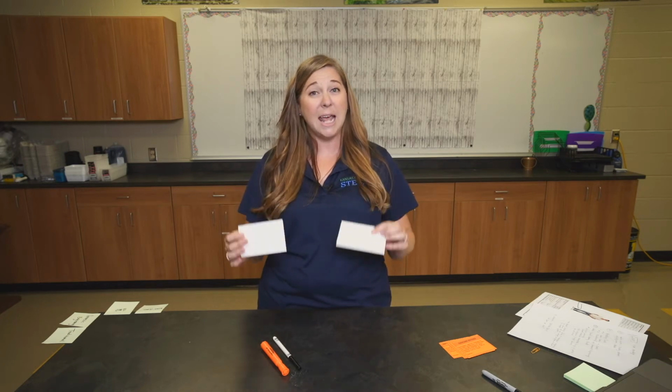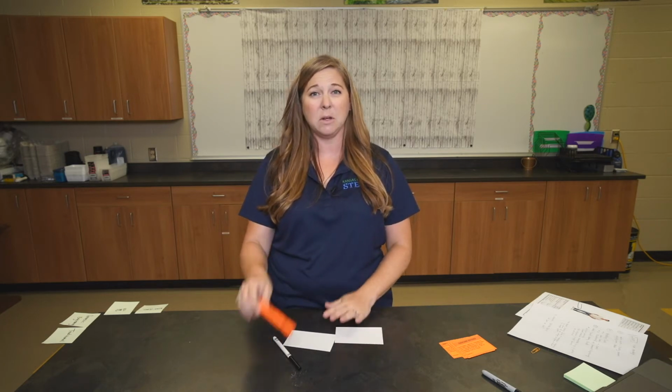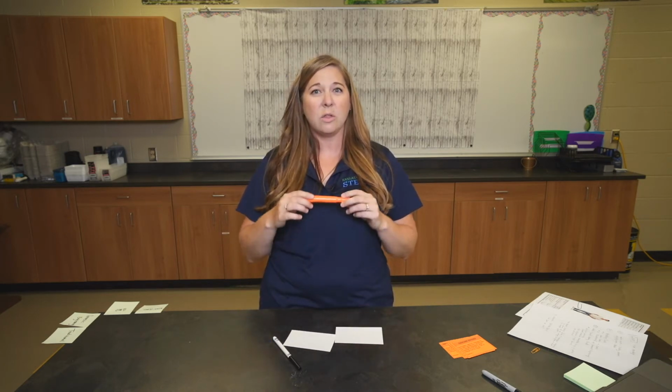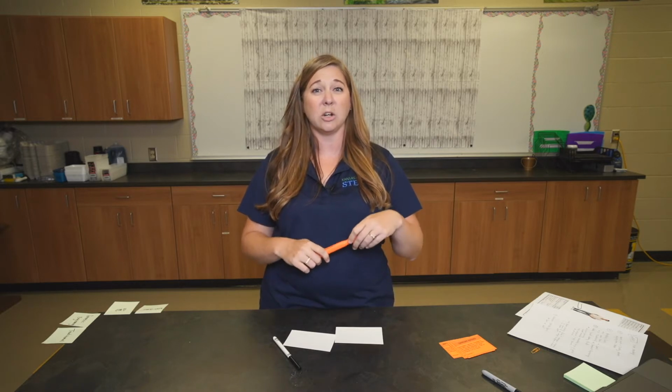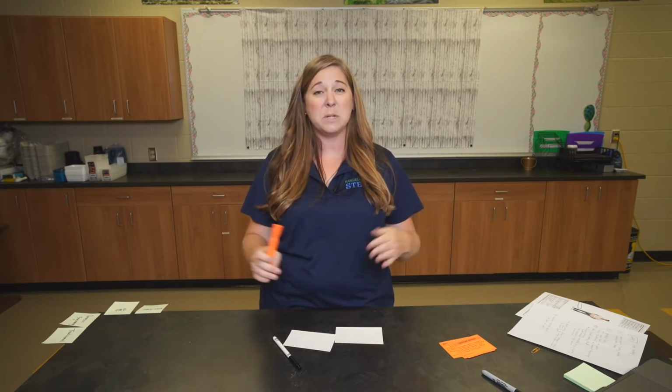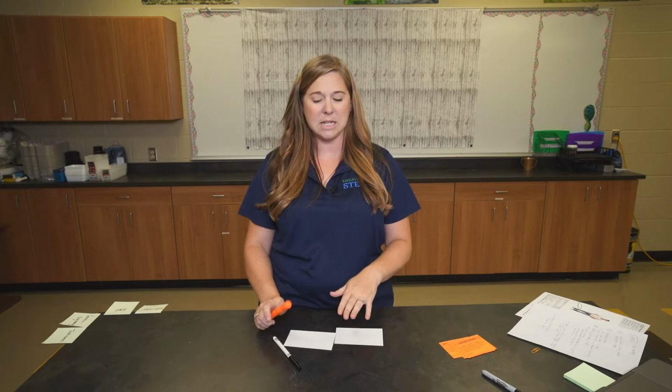The next thing they're going to do is find a partner. They're going to compare their definitions. And any words that they have that are the same, they're going to go ahead and highlight. Those are common words that we find across all definitions, but specifically with this partner or this team.